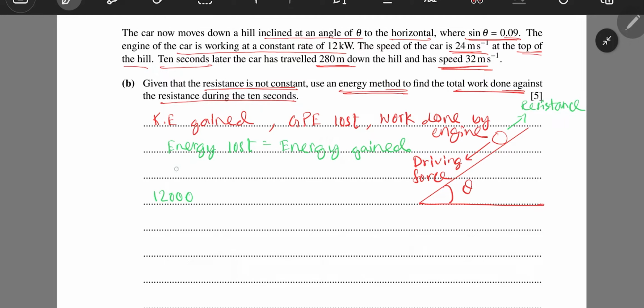So power times time, P into T is equal to W. So 12,000 times 10. This is the work done by the engine. And since GPE is lost, that is also converted to the energy gain. So I can take GPE on the left hand side of the equation. So GPE is just mgh. This is an inclined plane. So the formula we'll be using is mg times s times sine theta.